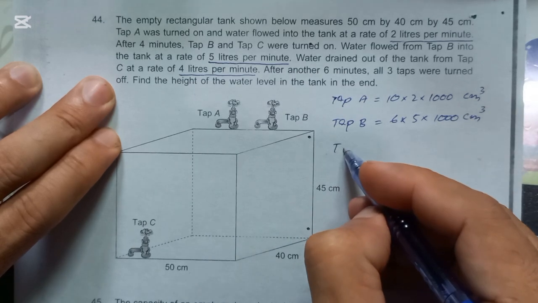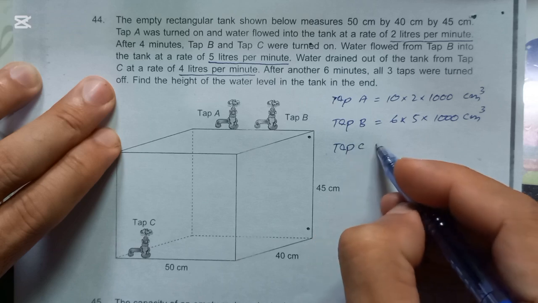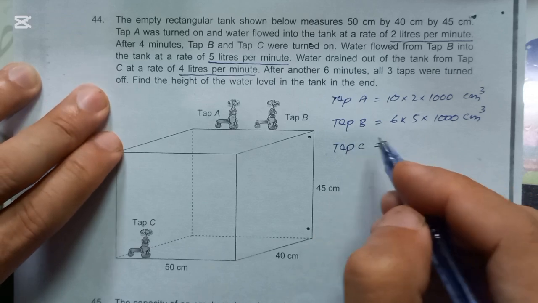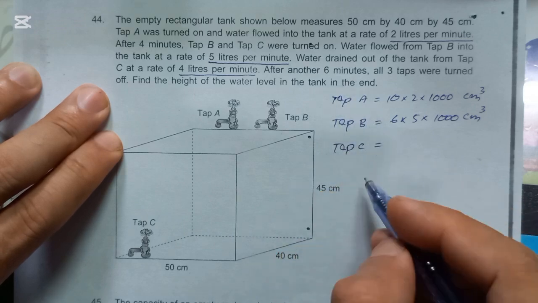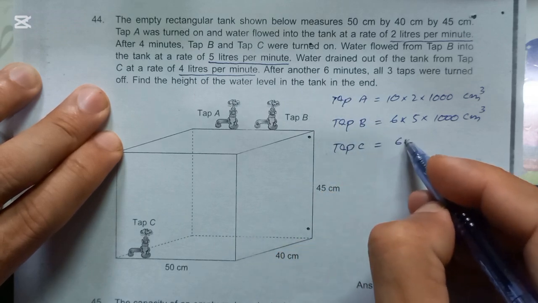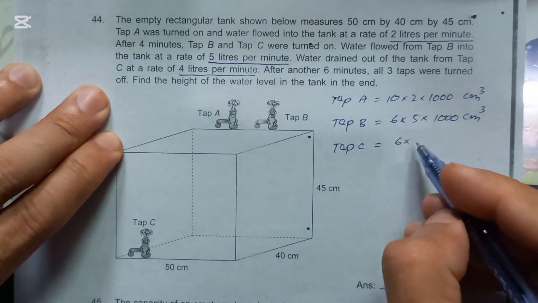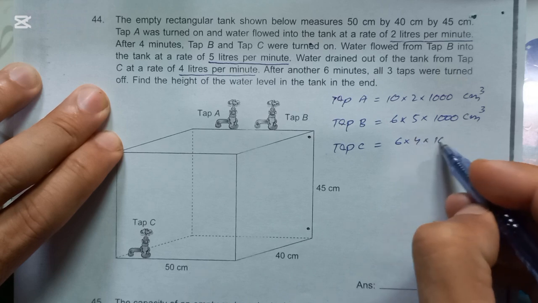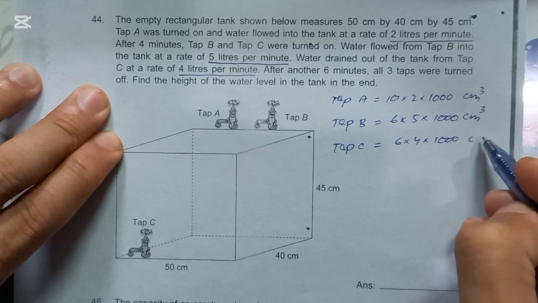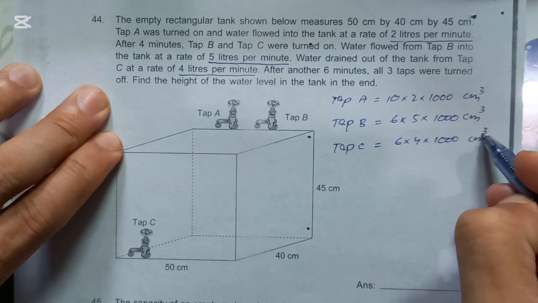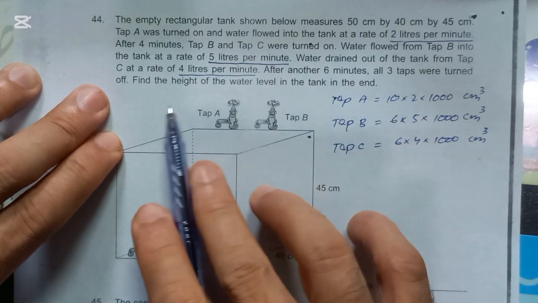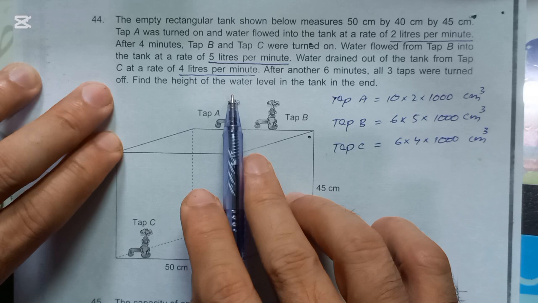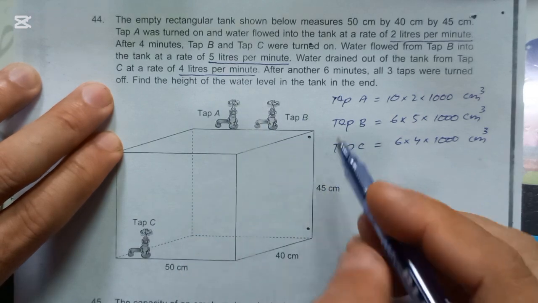And now tap C, that is actually draining the water from the tank. That is also turned on for 6 minutes. So 6 multiplied by the rate, which is 4 liters. So 4 into 1000 centimeter cube. So at the end of the 6 minutes, all three taps were closed. The height of the water level in the tank is required now.